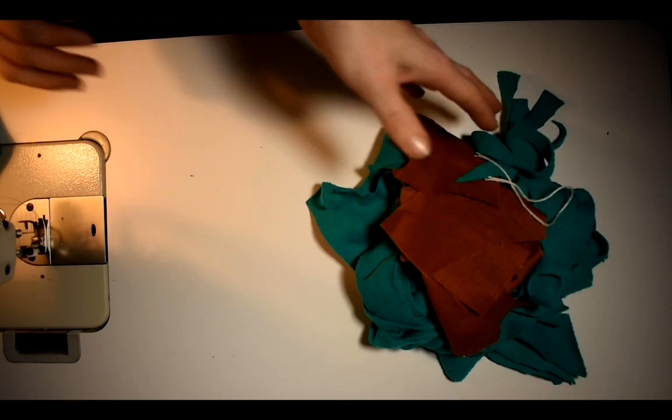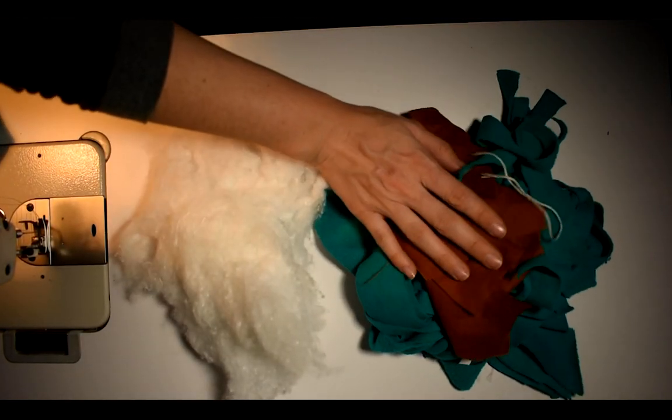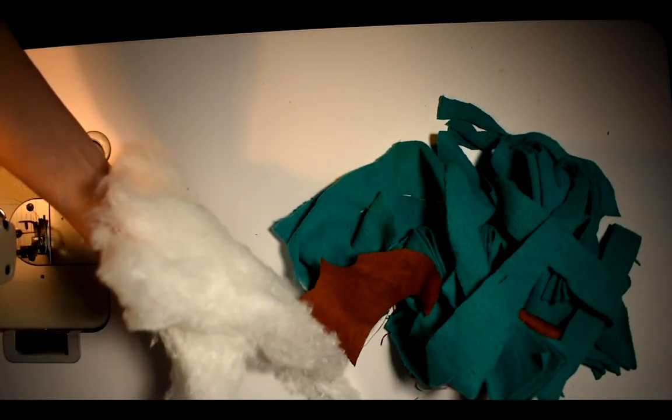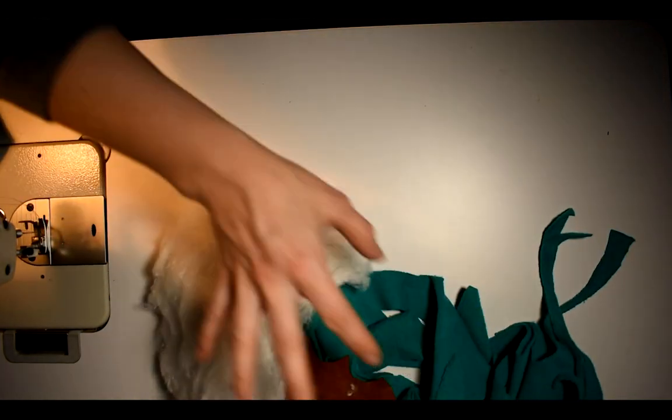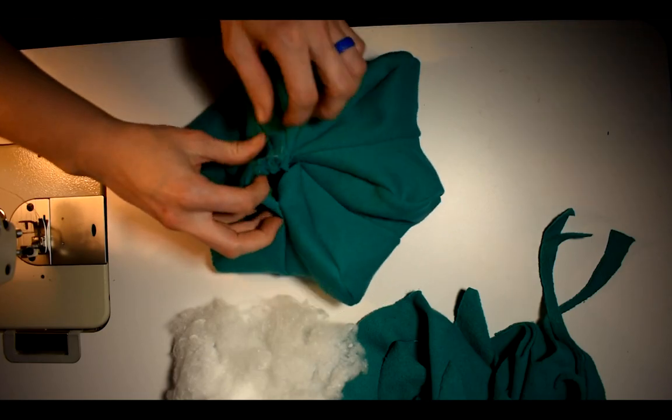So it's time to add the stuffing to fluff up our pillow. I do have some fiber fill. This could be cotton or polyester. And then also I have fabric scraps. These work so well to fill up pillows, and it's a great way to get rid of fabric that you would typically throw away. I'm going to use both of these.